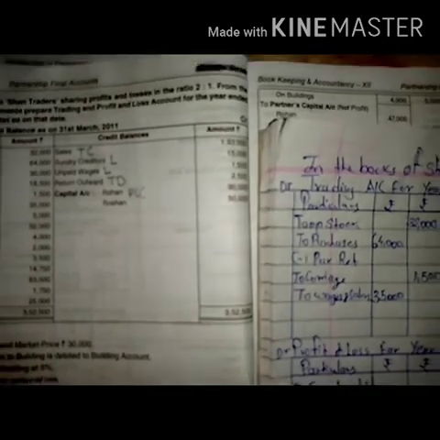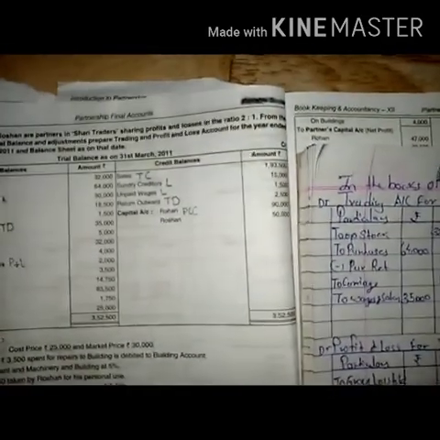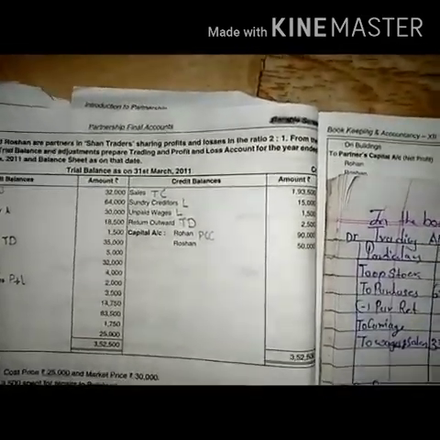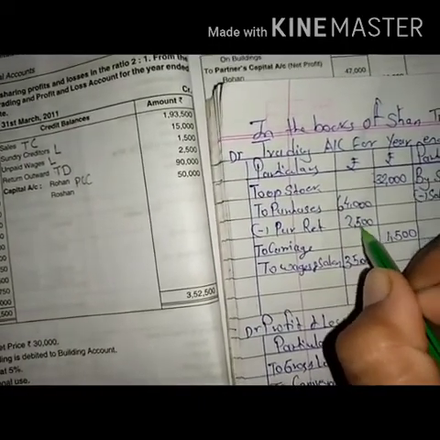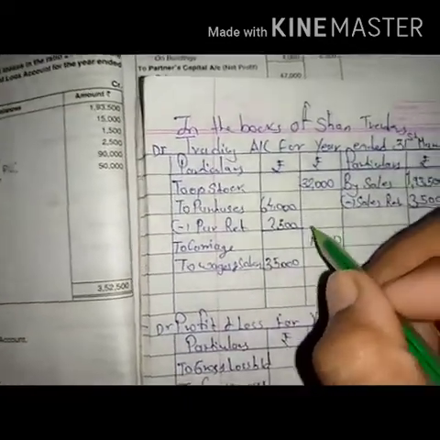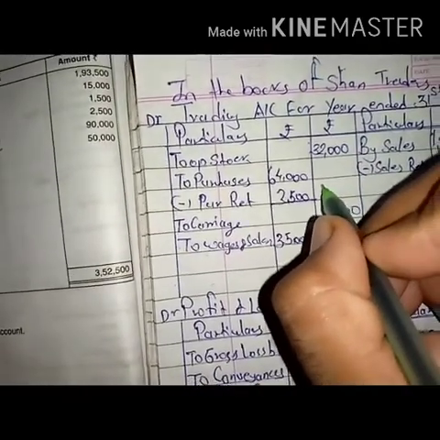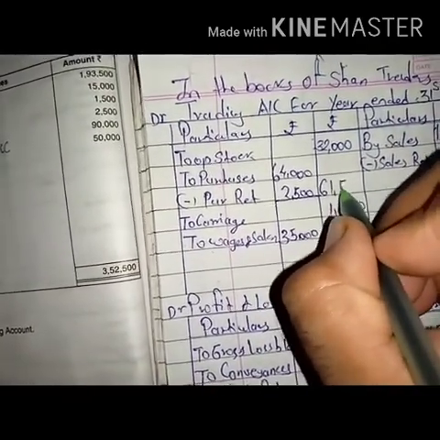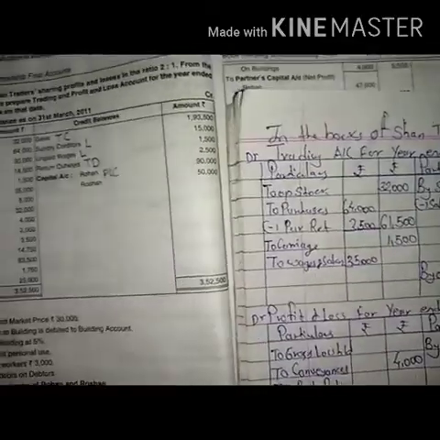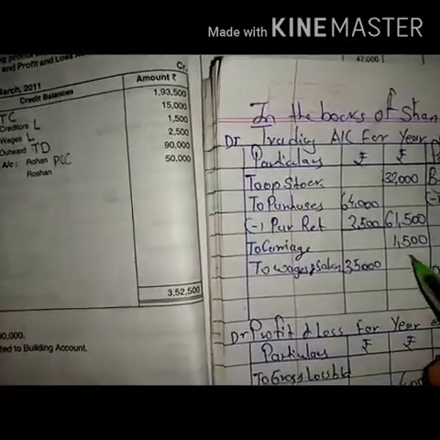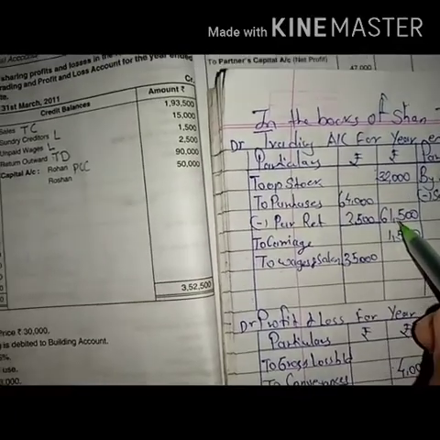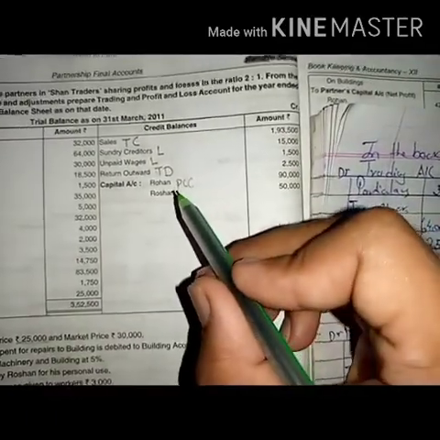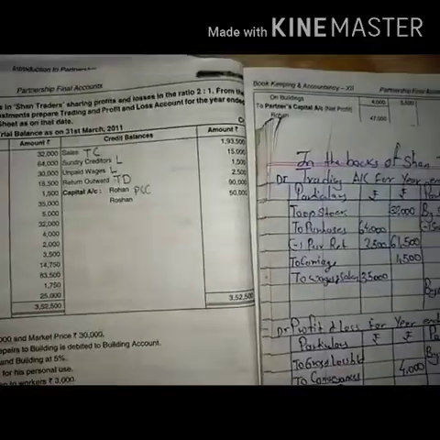Amount is 2,500. I'm going to reduce the amount by 2,500. It is 61,500 now. We have deducted the return from 64,000. In the outer column, 61,500.